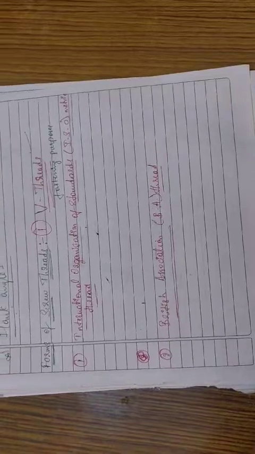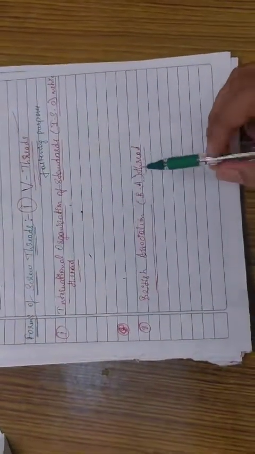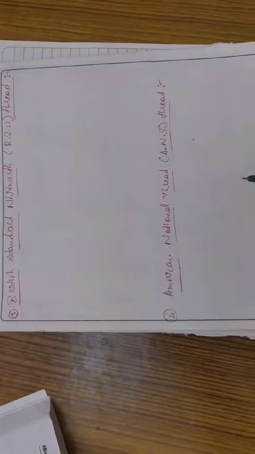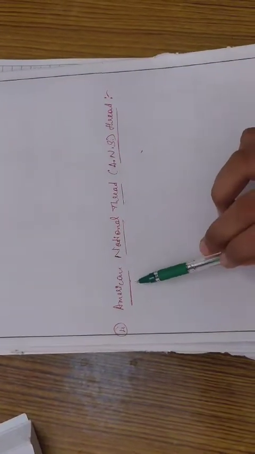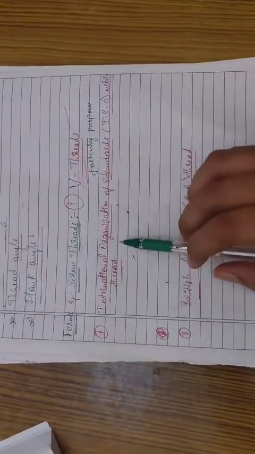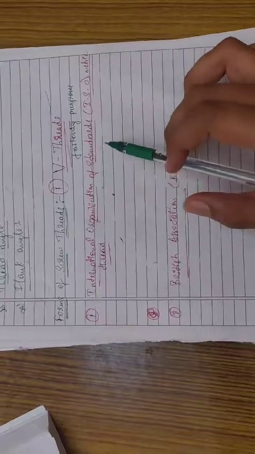First is the International Organization for Standardization, that is ISO metric threads; another is the British Association, that is BA threads; and another is the British Standard Whitworth thread. The last type is the American National thread, that is ANS thread. These are the different types of V threads. We'll discuss them one by one. First, ISO, the International Organization for Standardization metric threads.